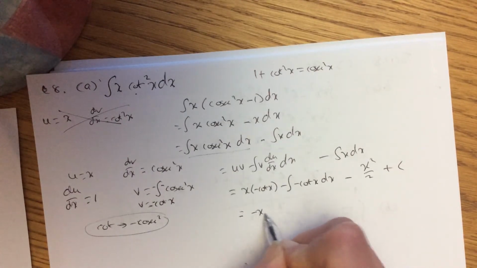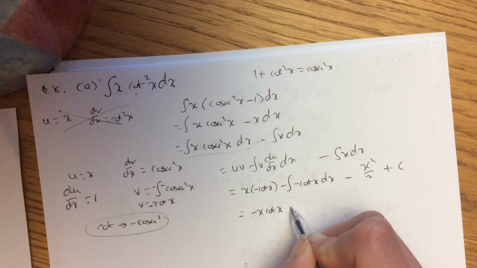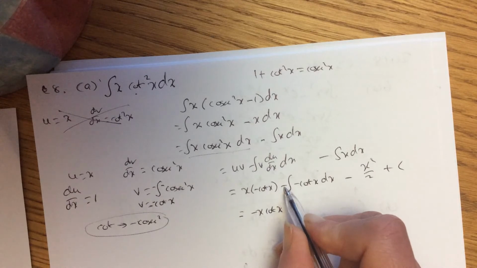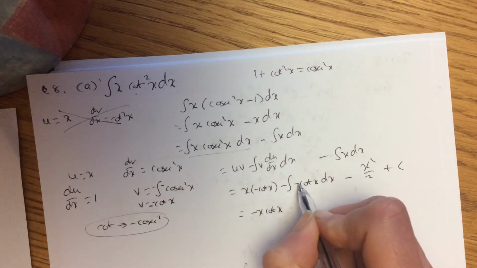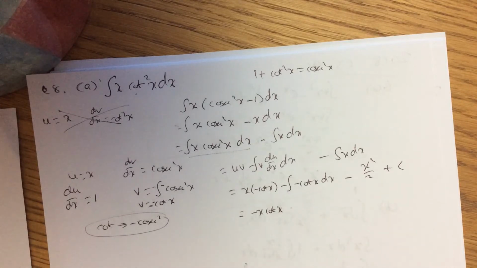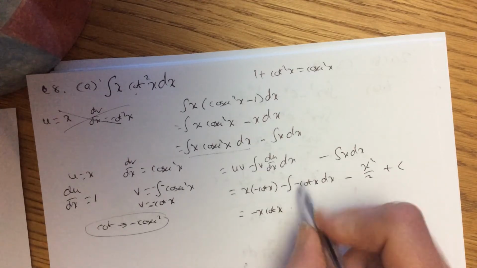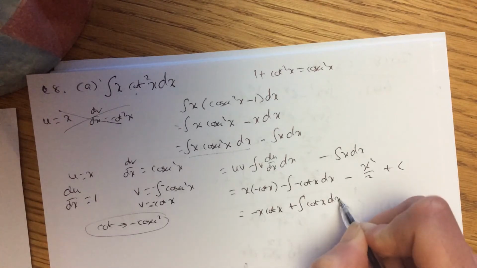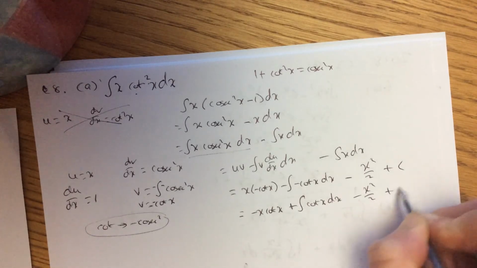Tidying this up, minus x cot x, and I have a minus in here, so the v is in here, that becomes a plus cot x dx because it wasn't balancing, it was just a minus in there.